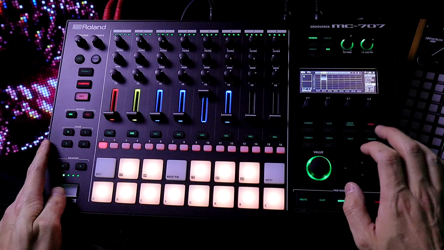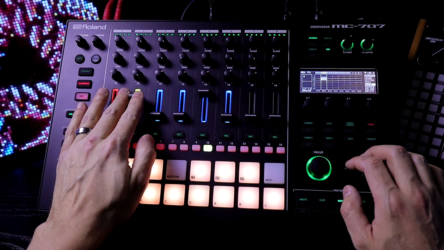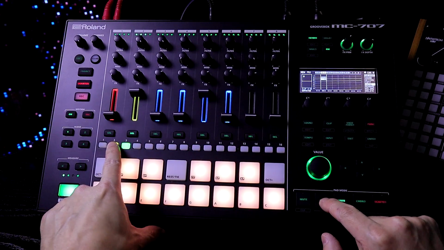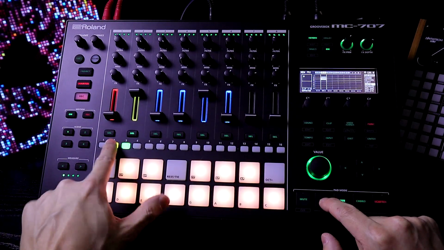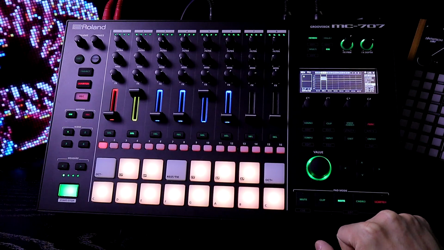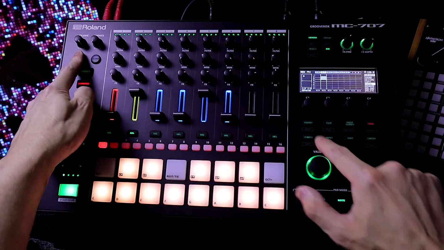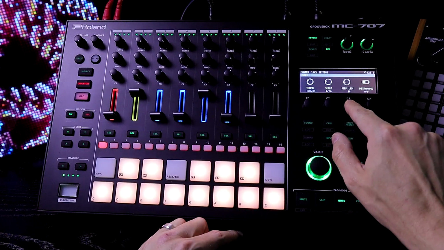Just remember to make it forward. Let's enable the clip, listen to it. Now I can hold down clip and then shift 2. That's going to choose the row above it. Notice it just changed in the middle of it. So let's choose shift tempo. We see step length here.